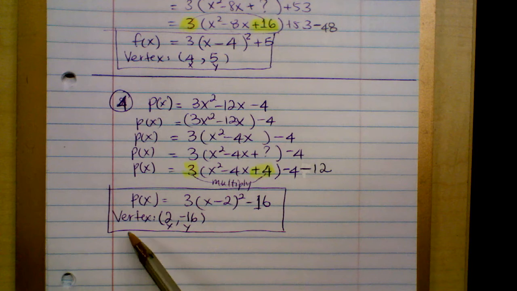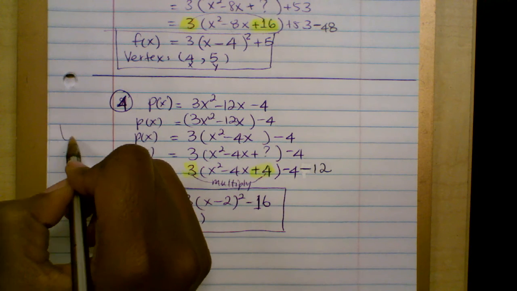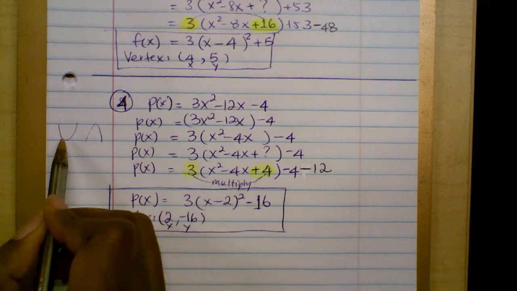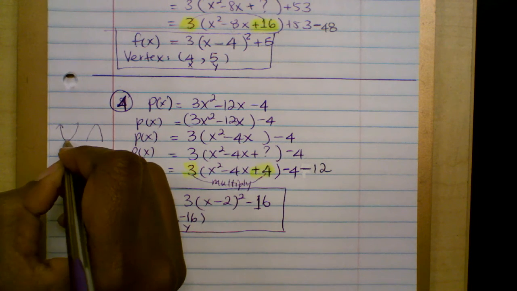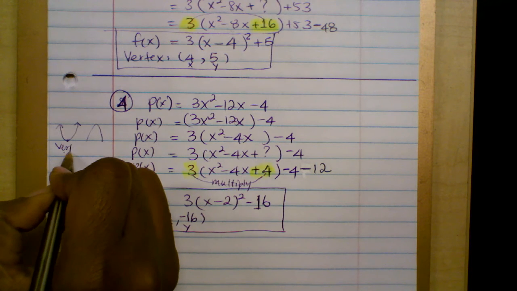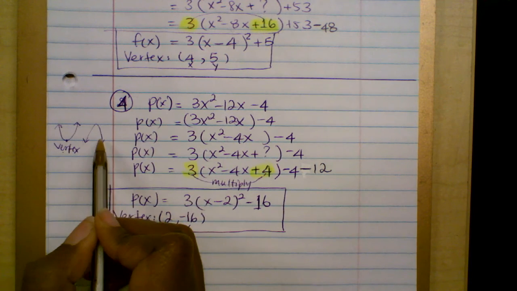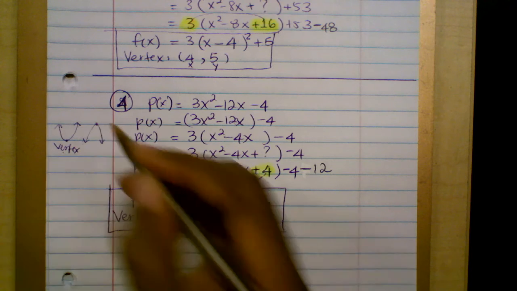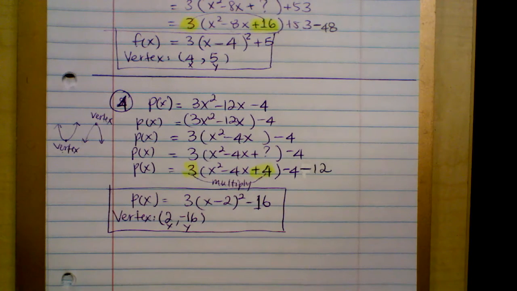And again, the vertex represents different things depending on whether the parabola opens up or down. If the parabola opens up, the vertex represents the lowest point on the parabola, which is called the minimum. And if the parabola opens down, the vertex represents the highest point on the parabola, which is called the maximum.